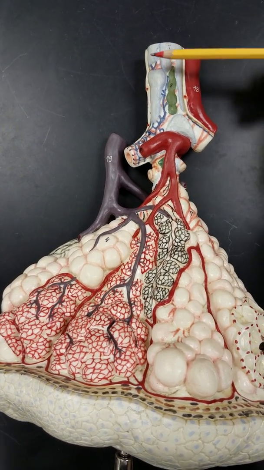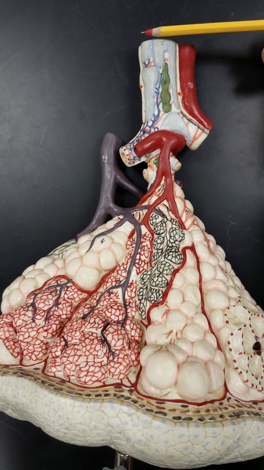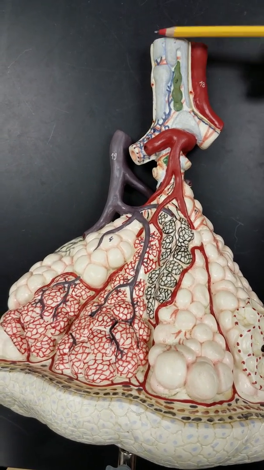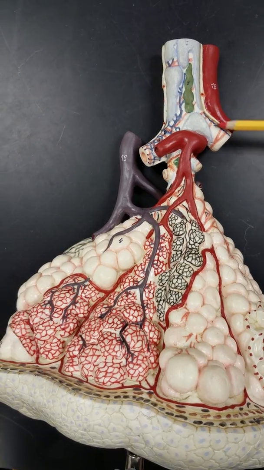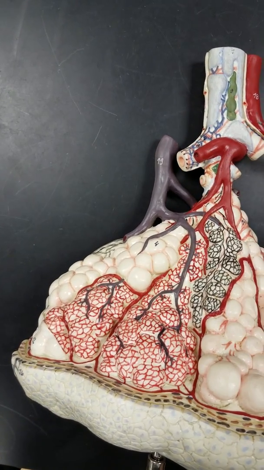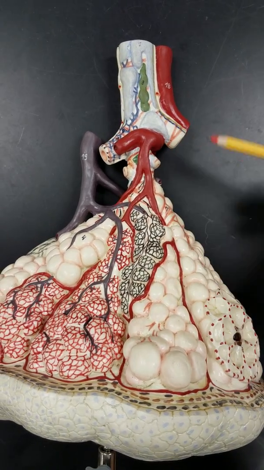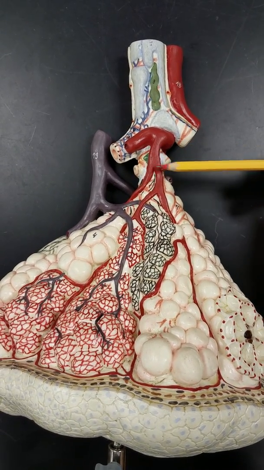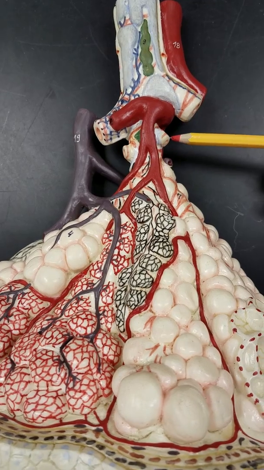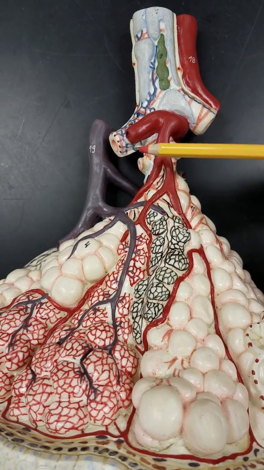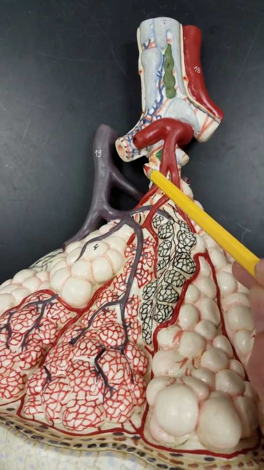Now, on this model, we see 2 different bronchioles. We see this one right here. This is a terminal bronchiole. And then each branch from there is going to be a respiratory bronchiole. So one's over here, one's over here. These are respiratory bronchioles. Now, off of the respiratory bronchioles, we see these smaller ones here known as the alveolar ducts. So here's an alveolar duct. Okay, so here's an alveolar duct.